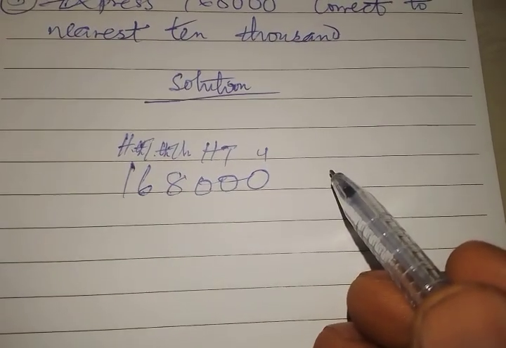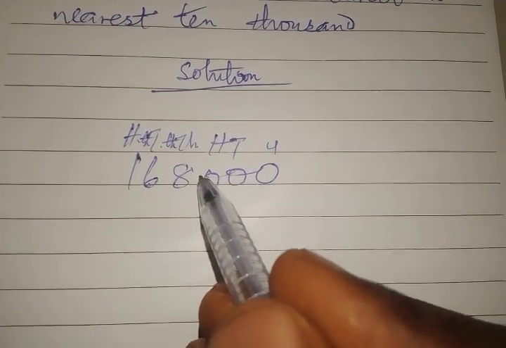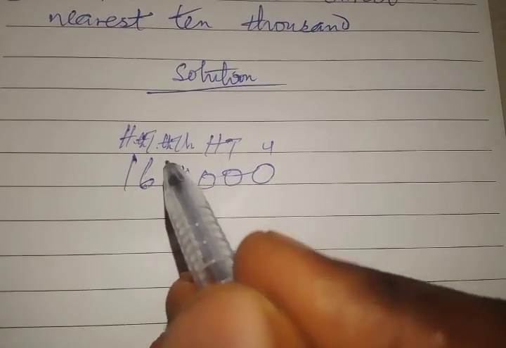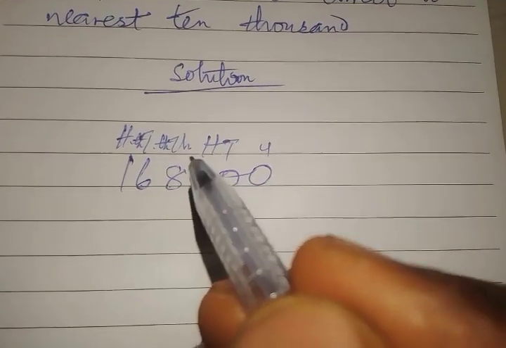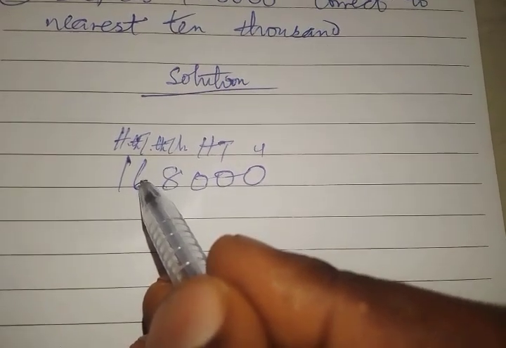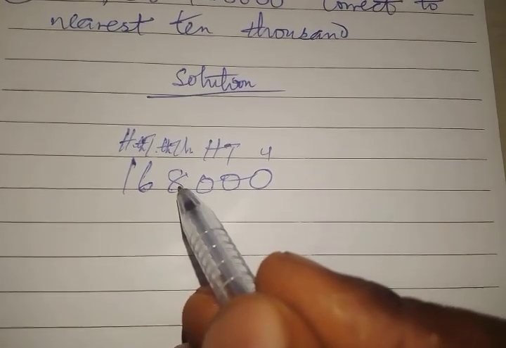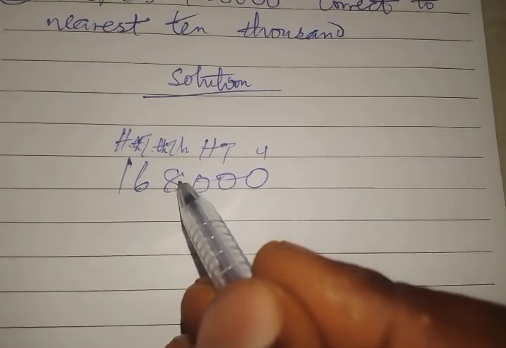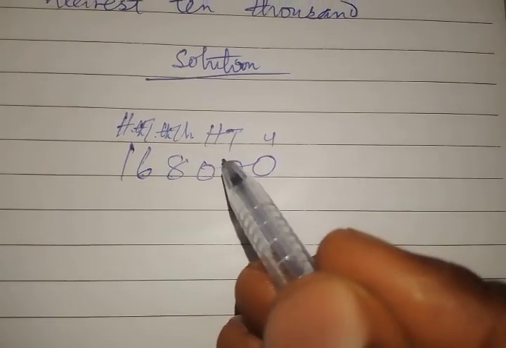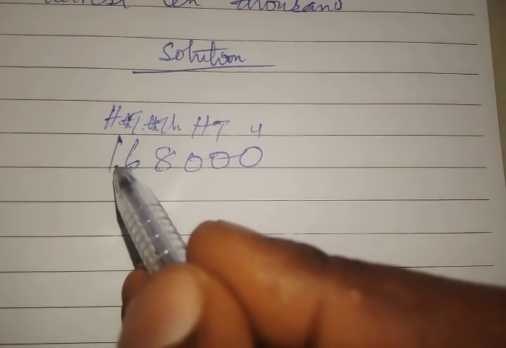But if the number under thousand, which is before tens of thousand, is not up to 5 and above, you will just turn it to 0, and then you have the numbers written out like that.